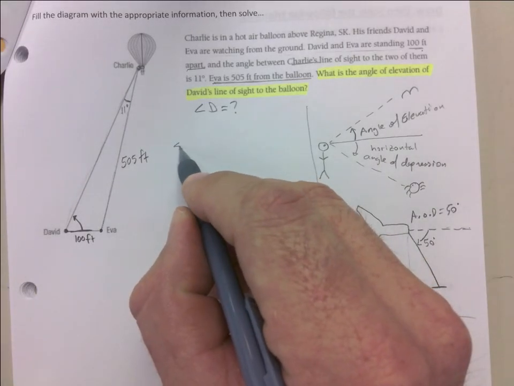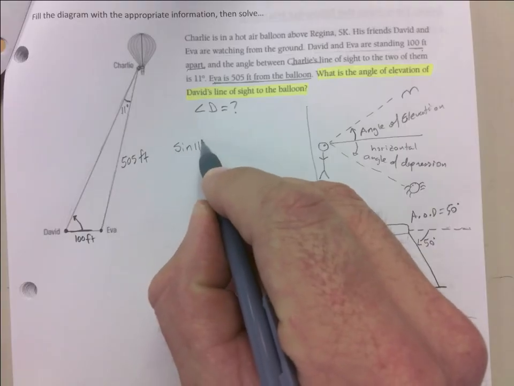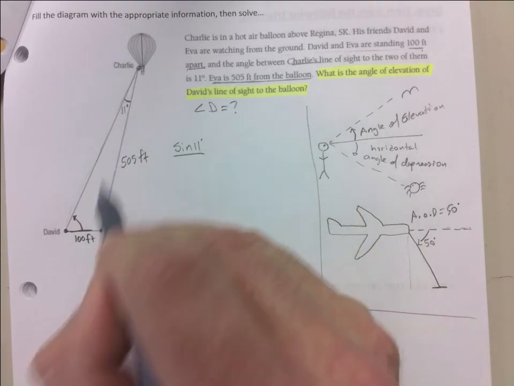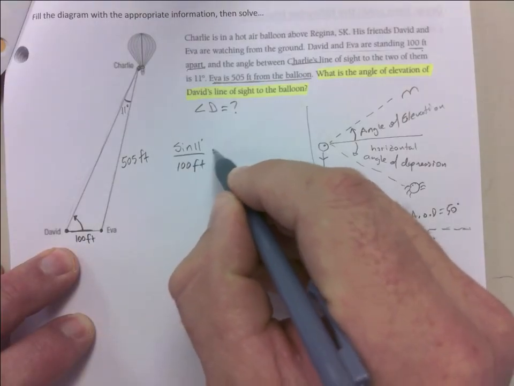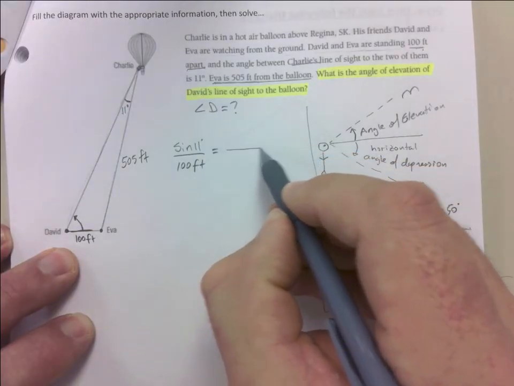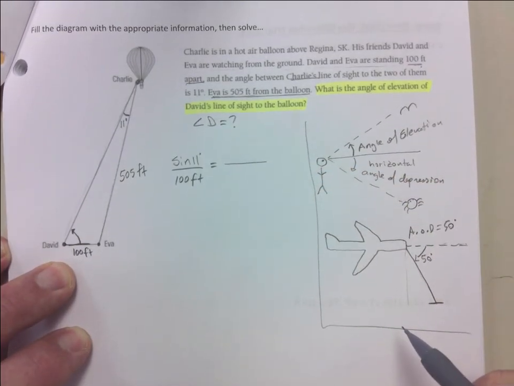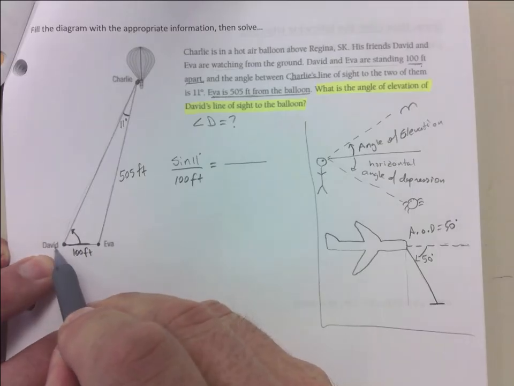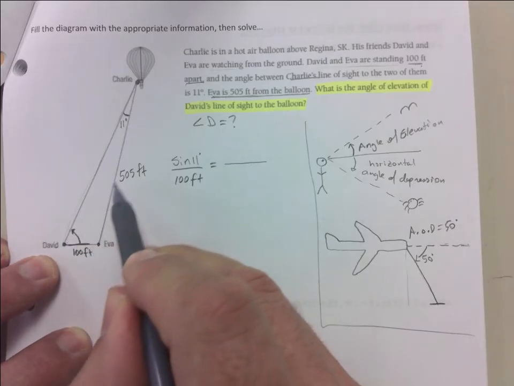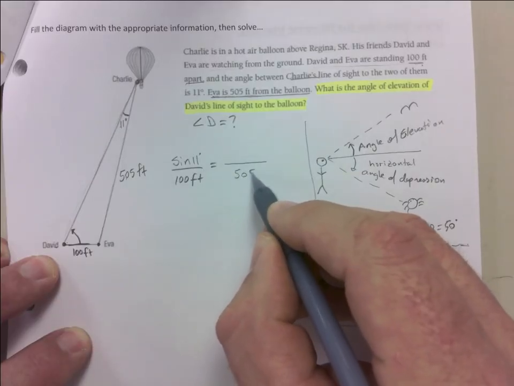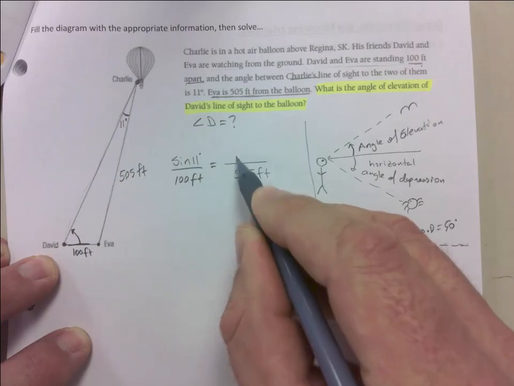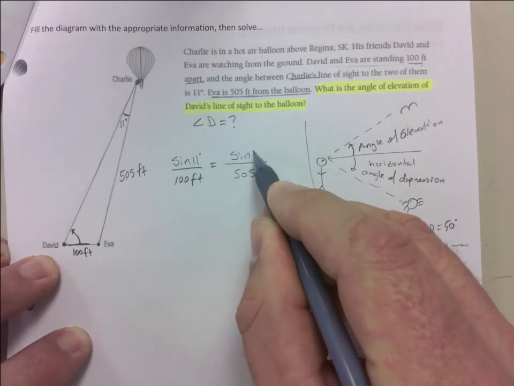All right. So sine of 11 degrees is opposite to 100 feet. And I'm wanting to find angle D here, which is across this side. So just make sure your side lengths are in the denominator, and make sure you don't just put D in there.